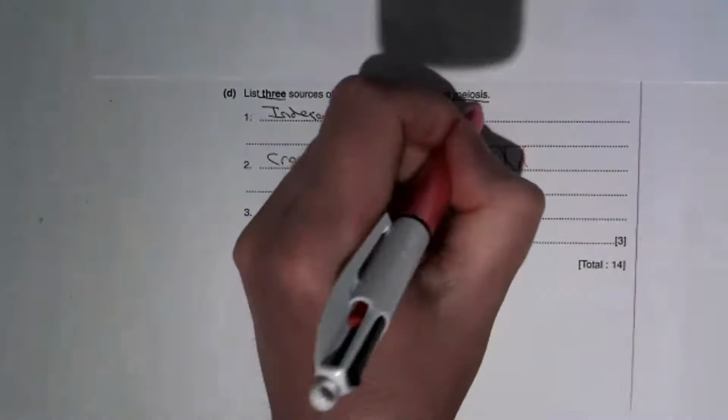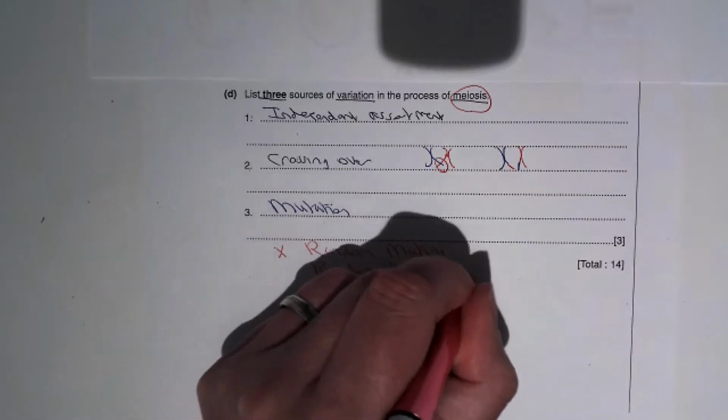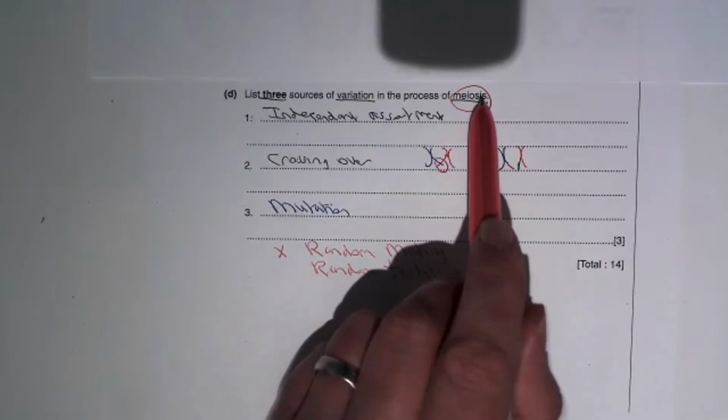Be very careful, because the question says variation in meiosis. This question could say 5 sources of variation, not including meiosis. This is specific to meiosis, so these 3 statements are specific to meiosis. So you shouldn't be writing about random mating and random fertilization, because those 2 stages do bring about variation in sexual reproduction, but are nothing to do with meiosis.